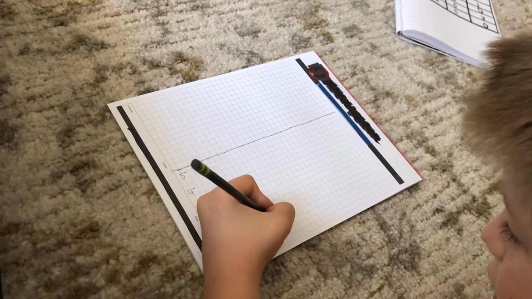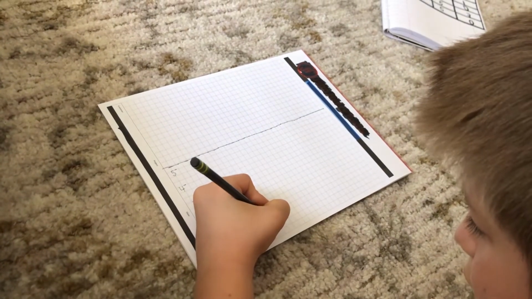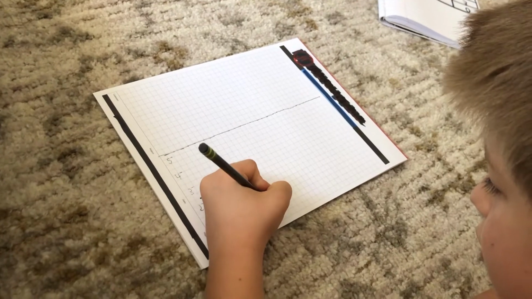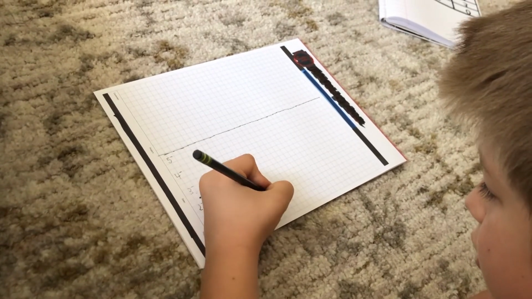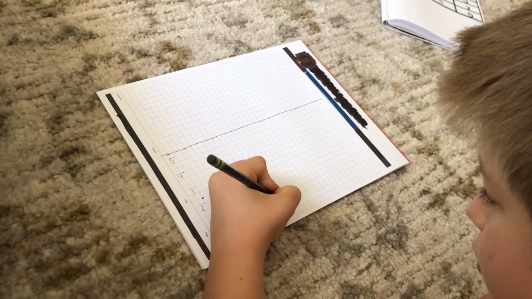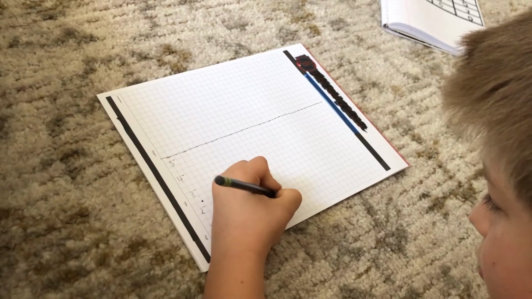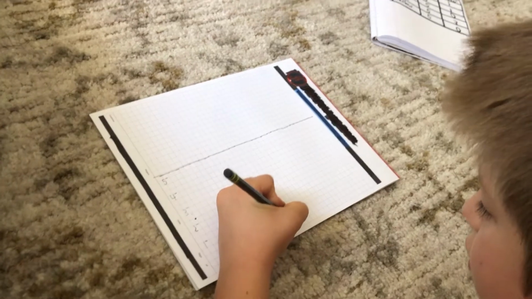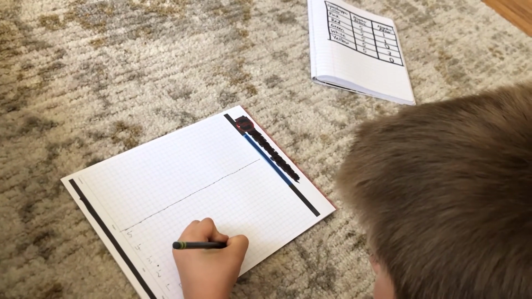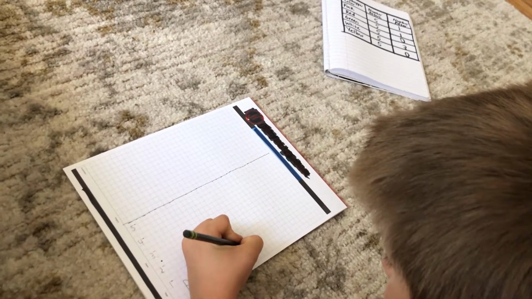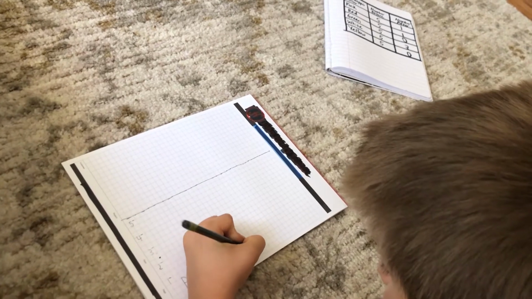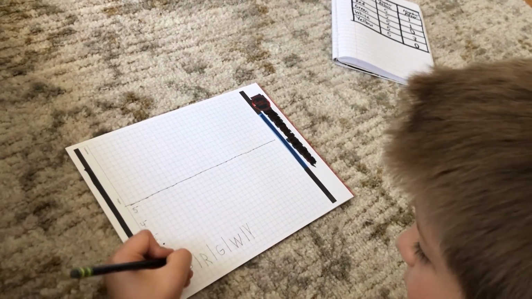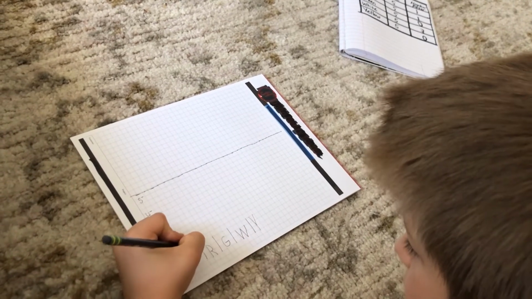And then comes a G for green. Then W. Then a Y. So you chose to represent the colors by their first letter, P, R, G, W, Y, to save you some space on your graph.